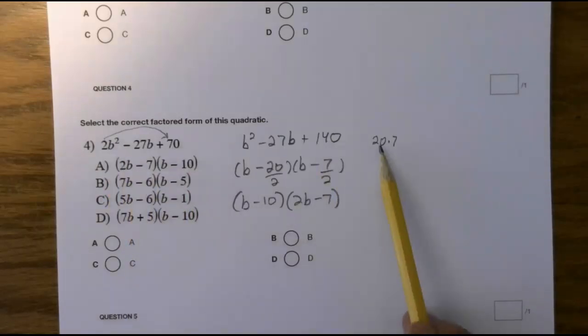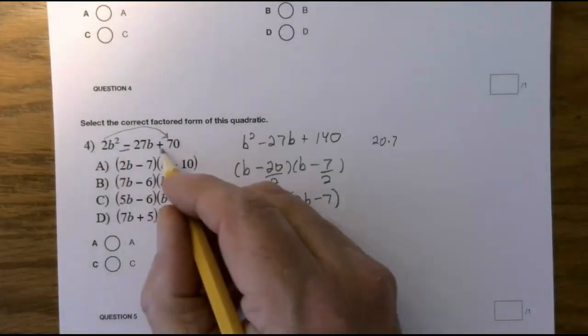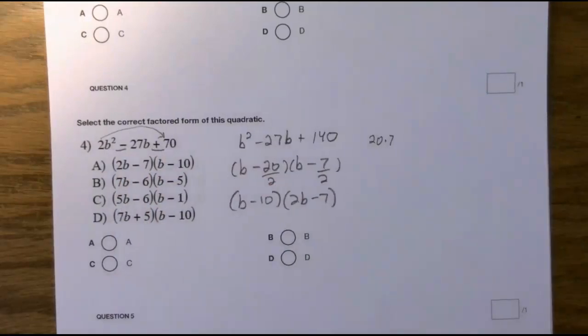All right, I got 140, which is 20 times 7. That's what I found here. Added together, they were 27. These are both negative. This is the one where they're both negative. Again, where this first is negative and this second one's positive, your answer, both factors are a negative sign. Then divide the slide out. Bottom up the 2 then. Bottom up that 2.